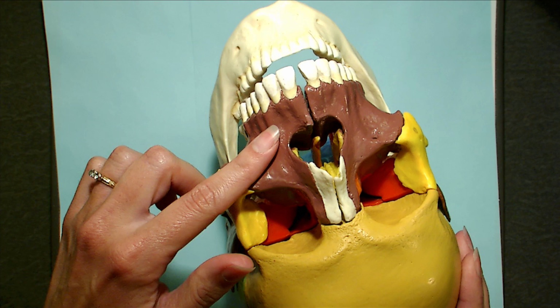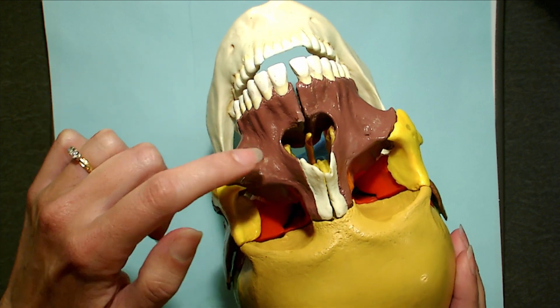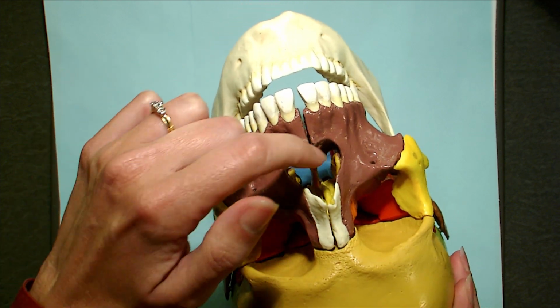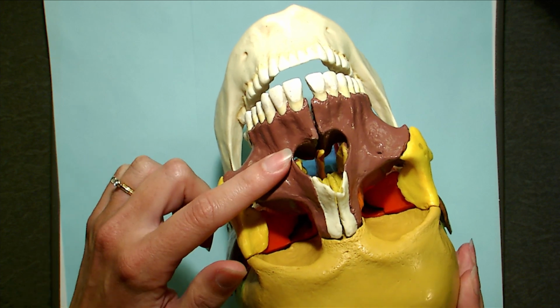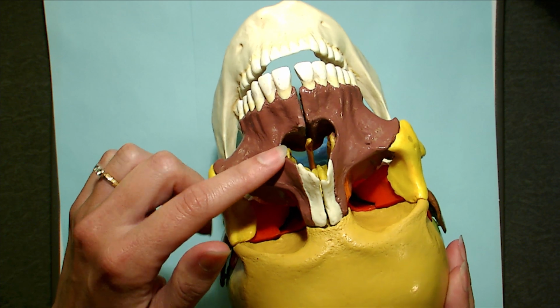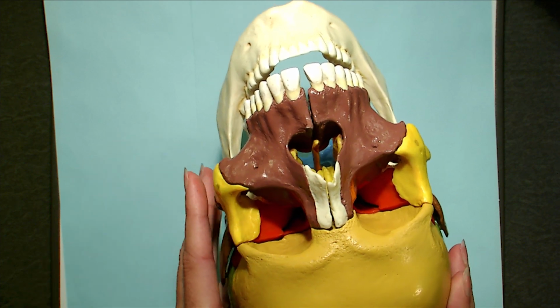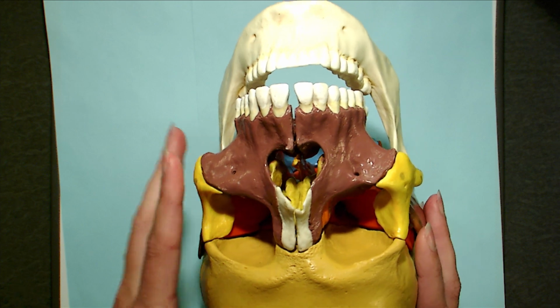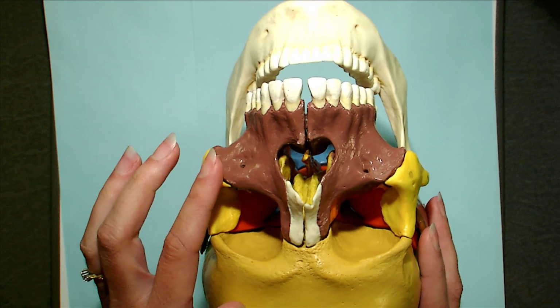So we have a maxilla, which includes our upper teeth, and then you might notice in here, going in here, this is going to be the area where we have our nose. So our nose basically gives way to these nasal cavities, and it's a little difficult to see here, but you can kind of see there's a lot of bone structure going on in there.